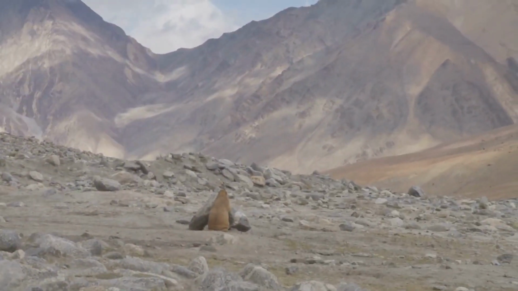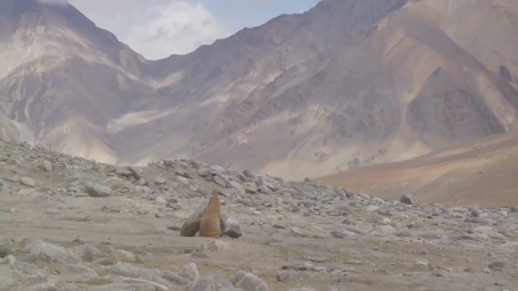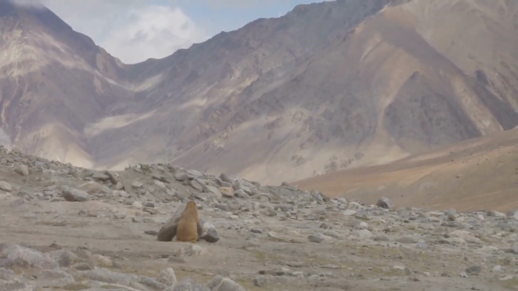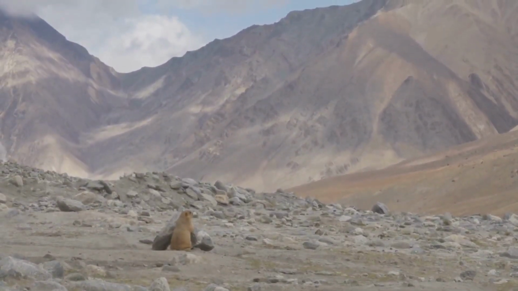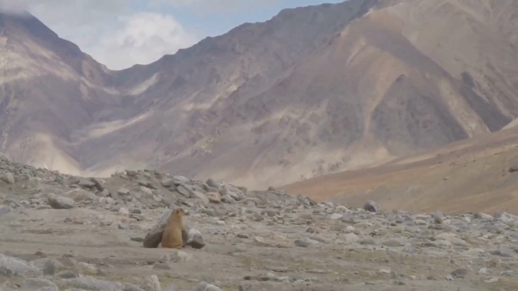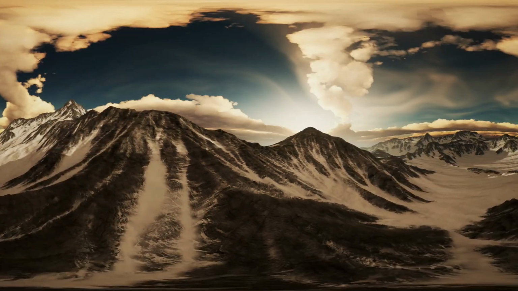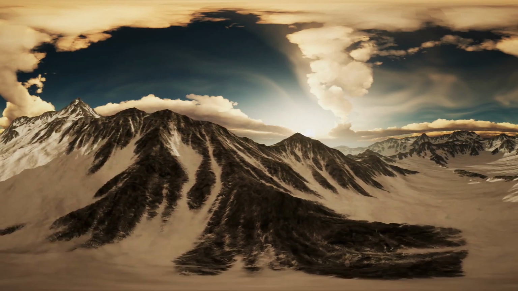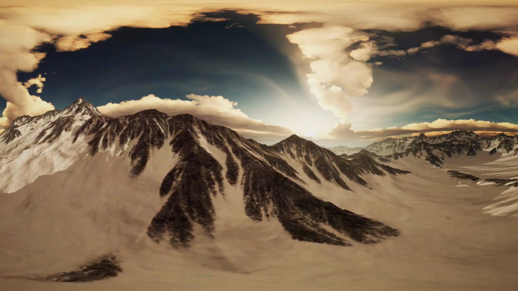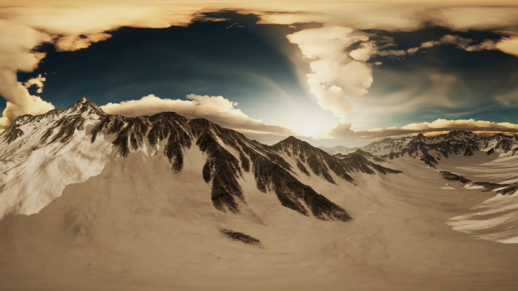When plates collide, they can buckle and fold the Earth's crust, pushing up towering mountain ranges like the Himalayas. This process, known as orogeny, is a slow but powerful force. The ongoing collision between the Indian and Eurasian plates is still pushing Mount Everest higher every year. This relentless movement adds a few millimeters to its height annually.